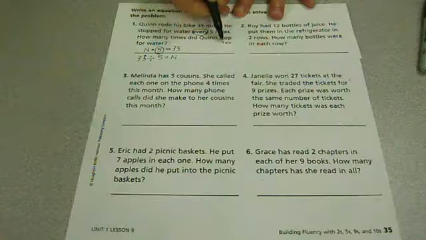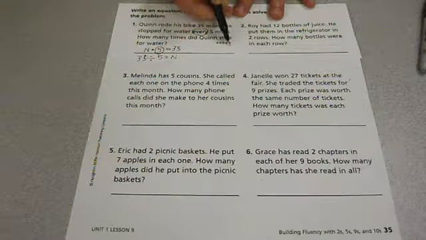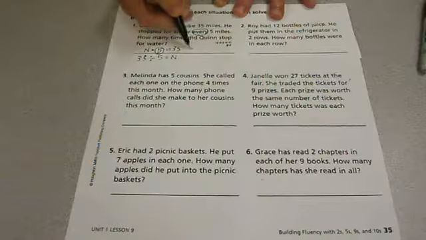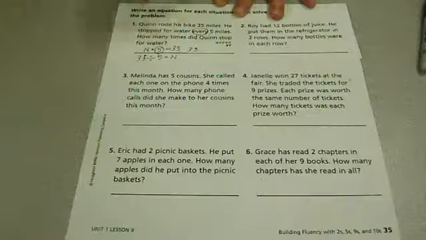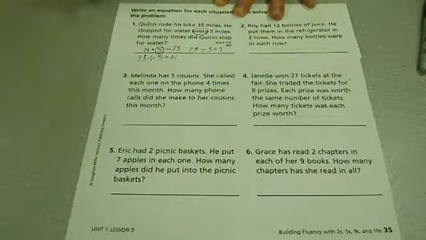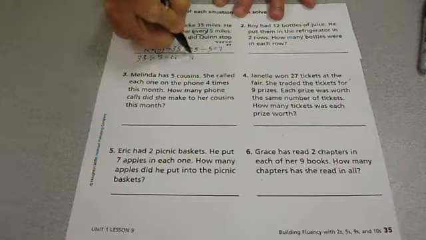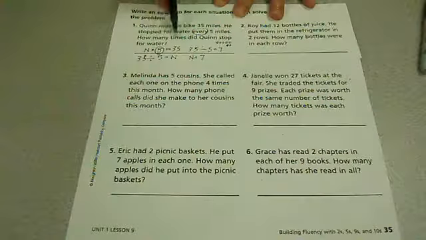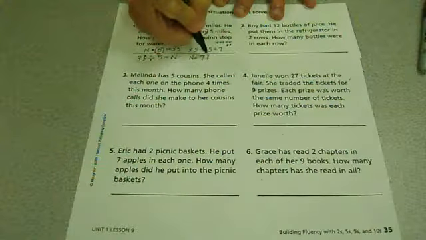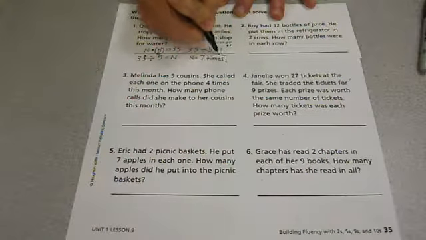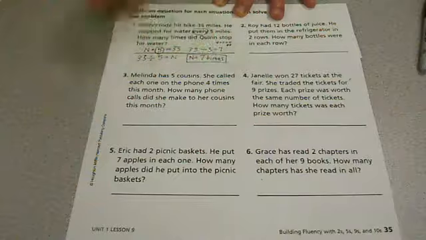Now, to solve this, I count by 5 till I get to 35. So 5, 10, 15, 20, 25, 30, 35. I have 5, 6, 7. So 35 divided by 5 equals 7. Now I need to label my answer. So n equals 7 what? How many times? 7 times he stopped for water. And then I box my answer.